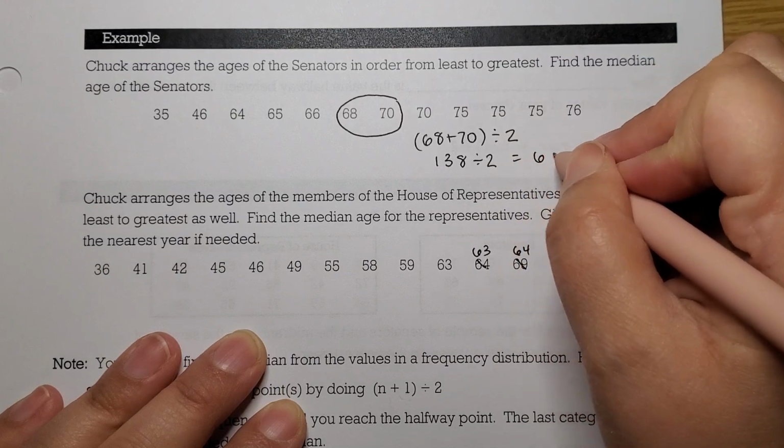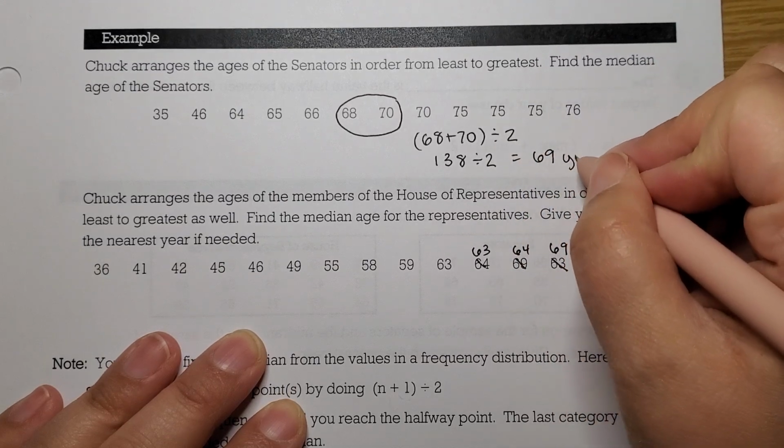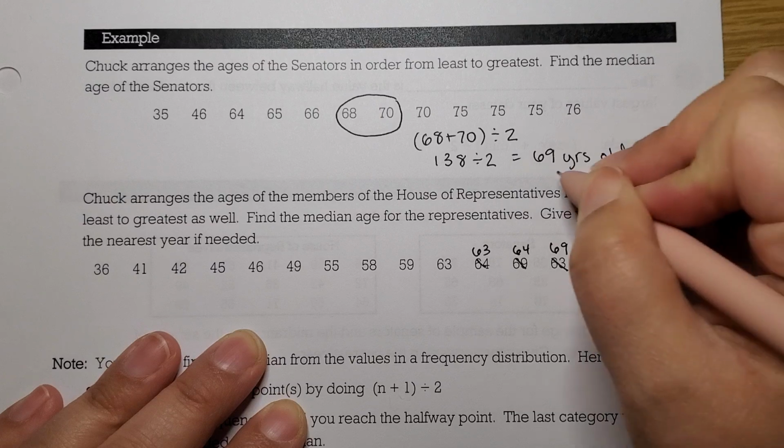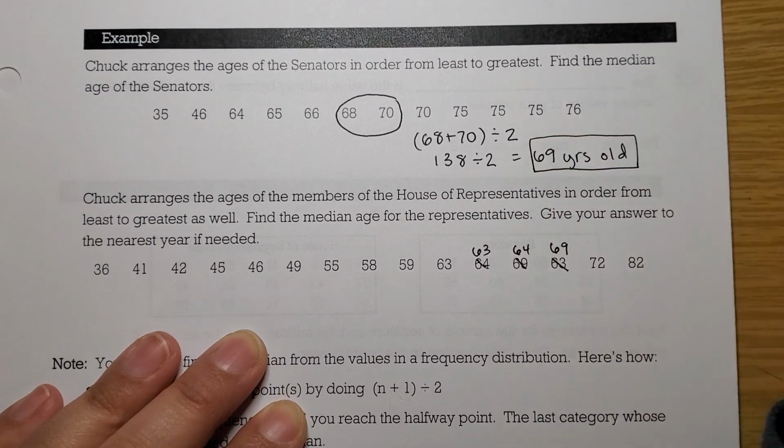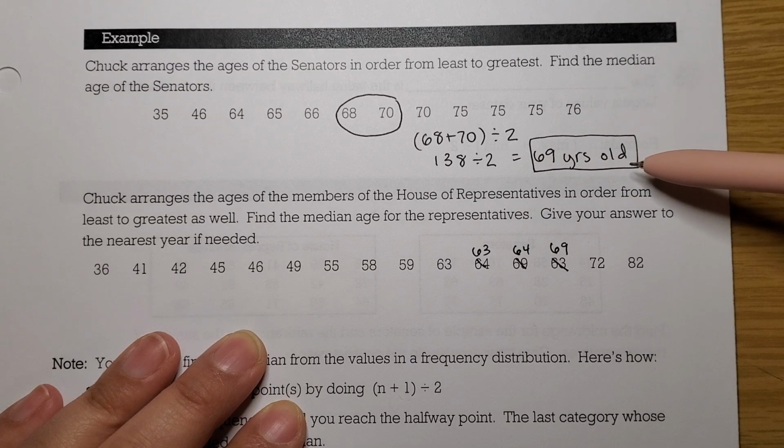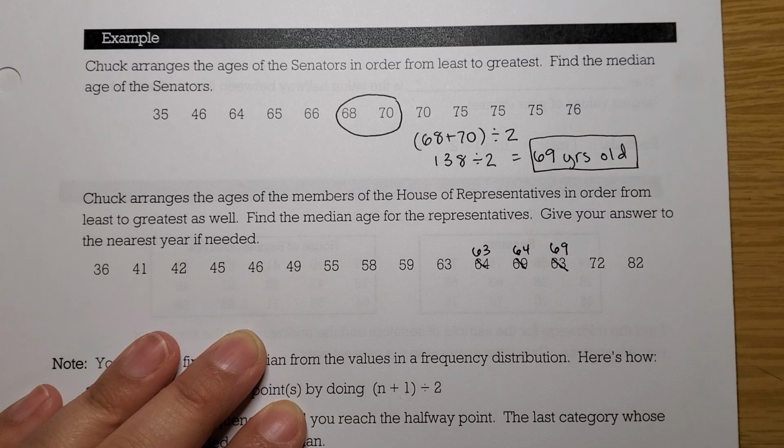That gives me 69 years old. What this means is that half of the senators in the sample are older than 69, and the other half are younger than 69. Let's now take a look at the House of Representatives data.